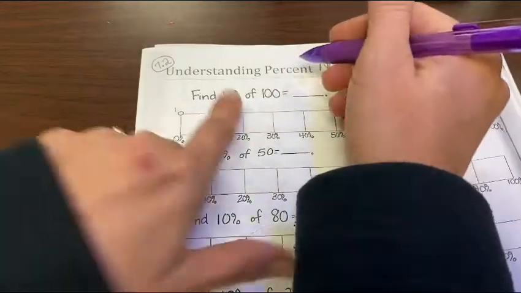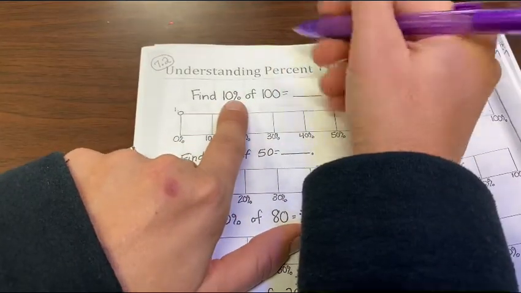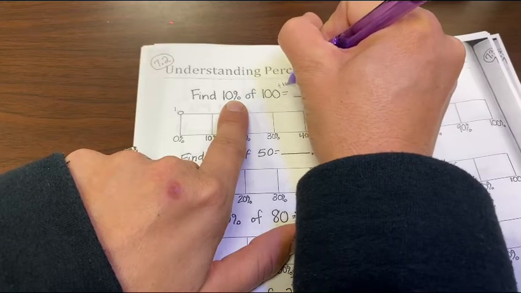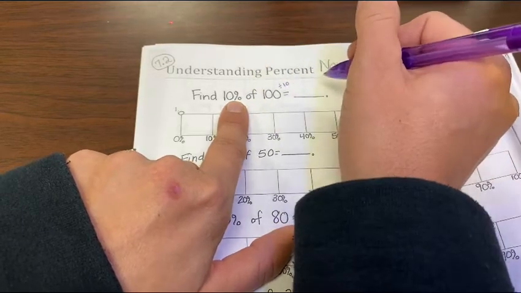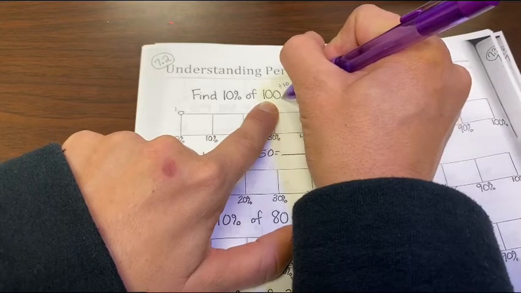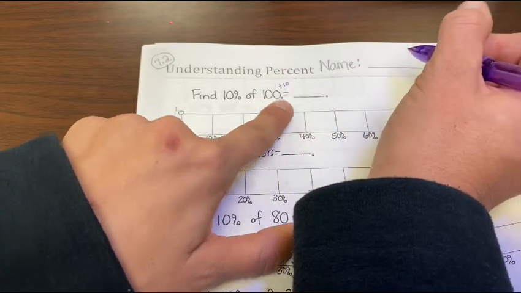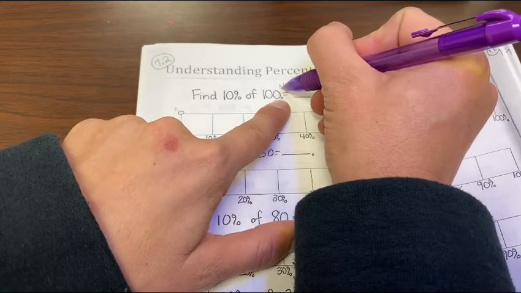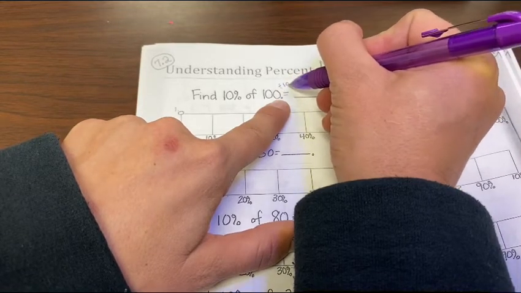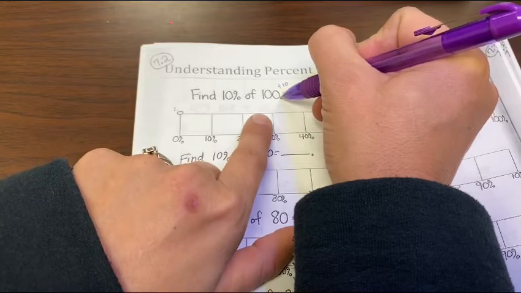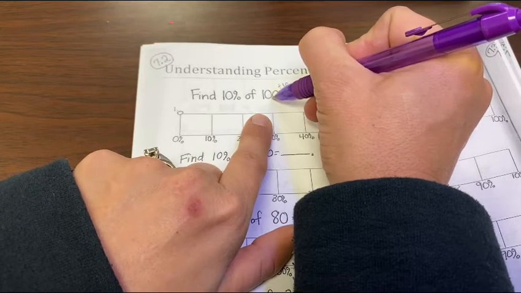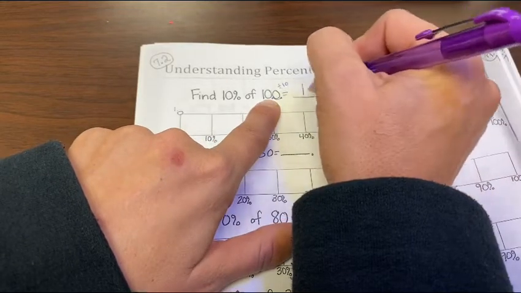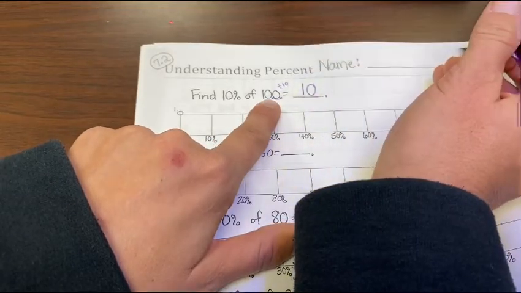So if you want to find 10% of something, yes, you can set up your percent box, but a shortcut would just be dividing it by 10. So the shortcut for dividing by 10 is you put your decimal. That's really always there. And we're going to move it to the left because we're dividing, and there's a 10, so we're moving it one time. So we're going to divide this by 10. So 100 divided by 10 is 10. So 10% of 100 is 10.